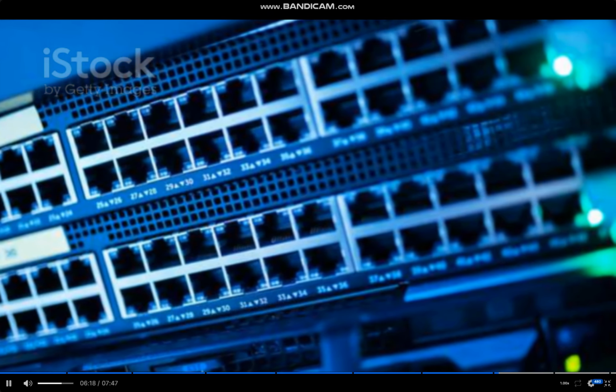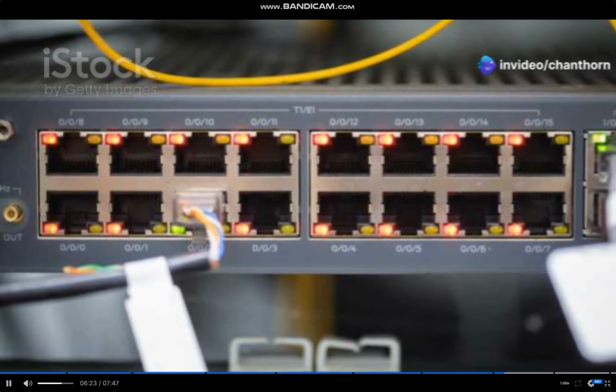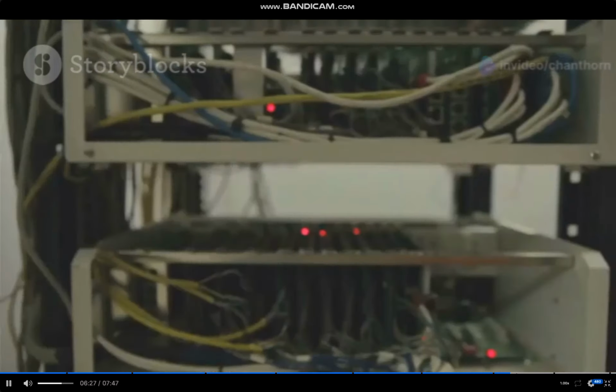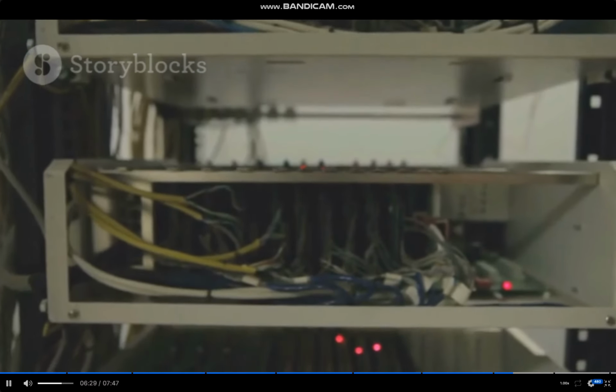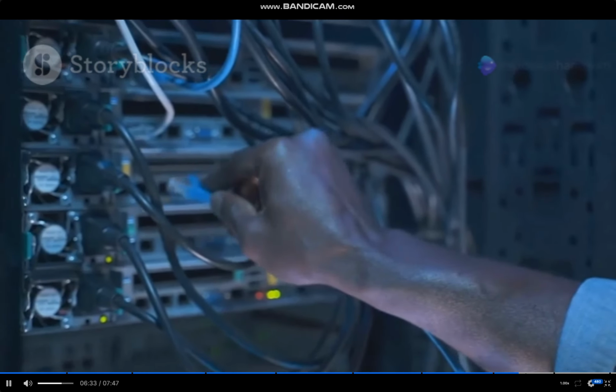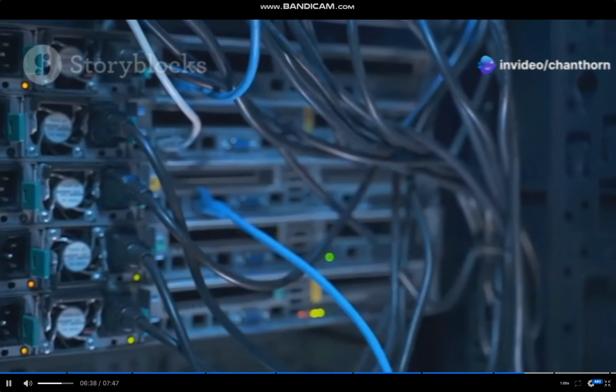Section 8, growing with ease. Ethernet's scalability. One of the most significant advantages of Ethernet is its scalability. Whether you're a small home office or a large corporation, Ethernet can grow with your needs. Expanding your Ethernet network is as simple as adding more cables, switches, and devices.